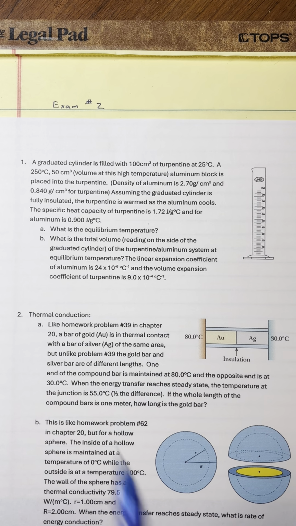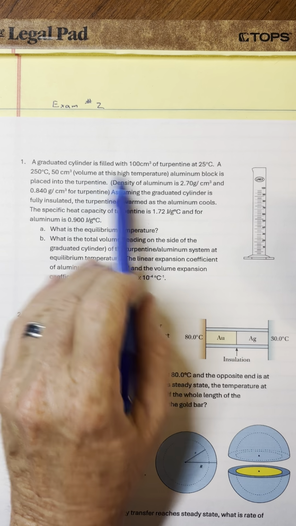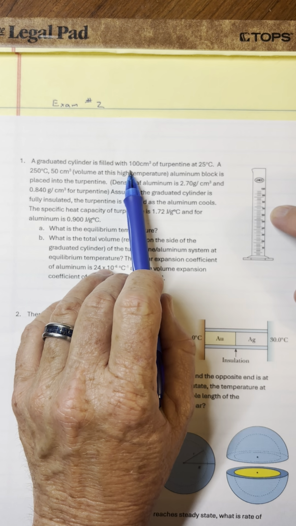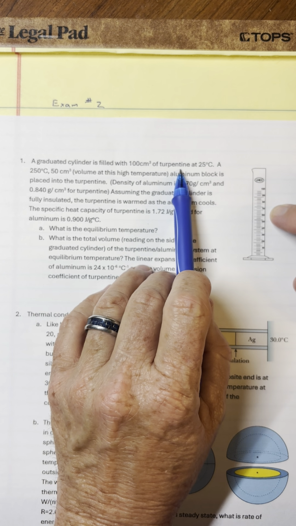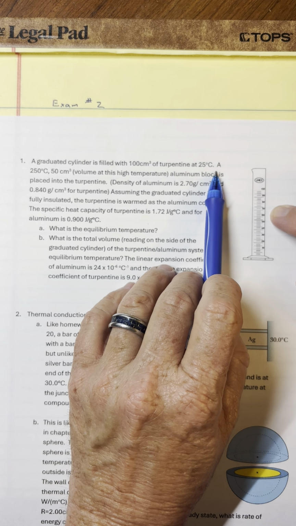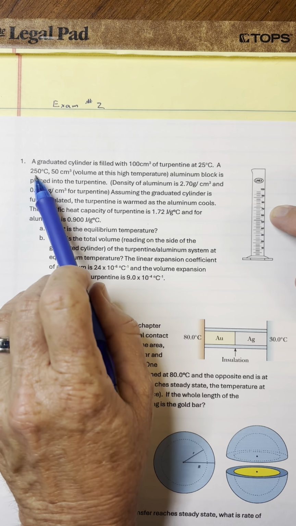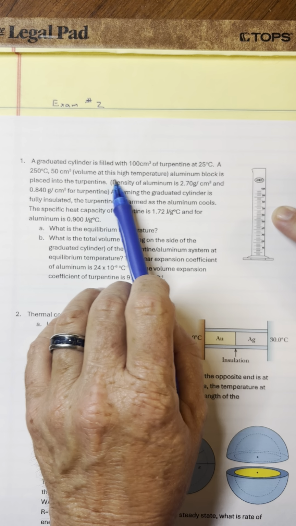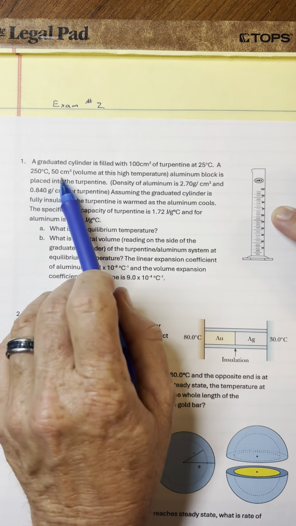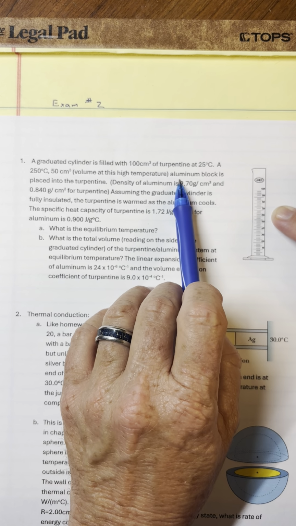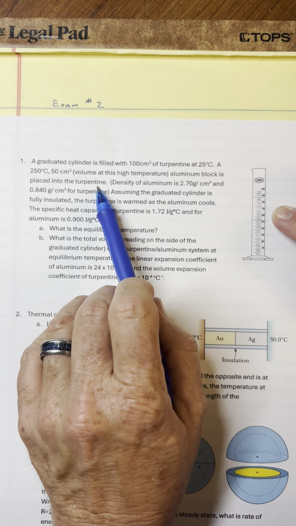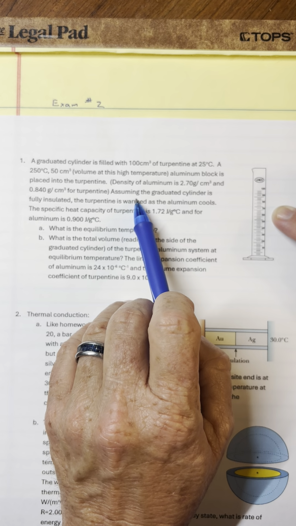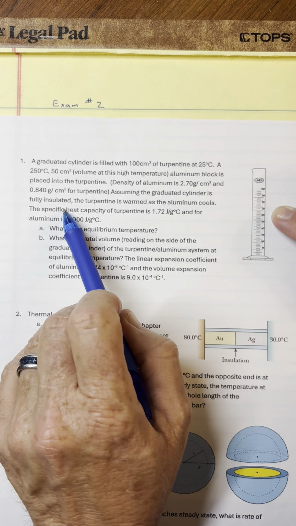In this first one, it says that we have a graduated cylinder, and it's filled with 100 cubic centimeters of turpentine at 25 degrees Celsius. And then at 250 degrees Celsius, here's its volume. And this is its volume at the high temperature, of an aluminum block that is then placed into the turpentine, and the density of each is given here. Assuming that the graduated cylinder is fully insulated.